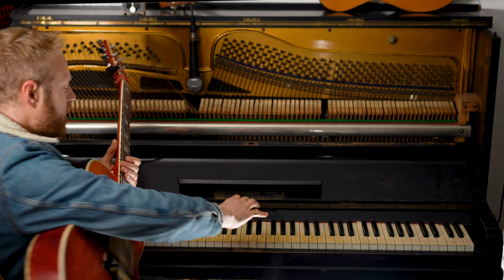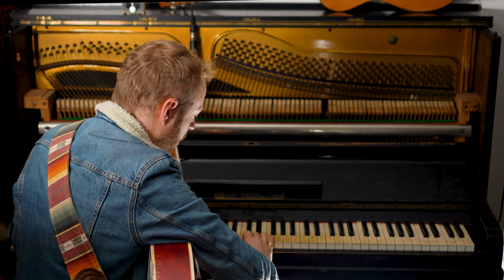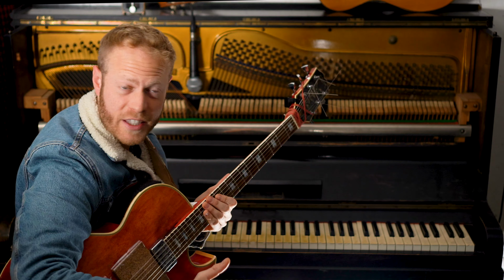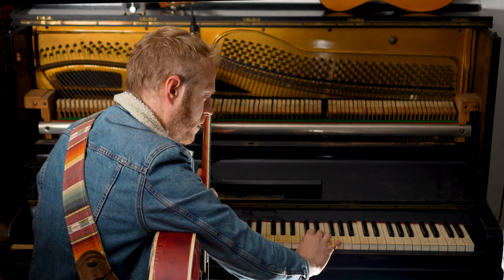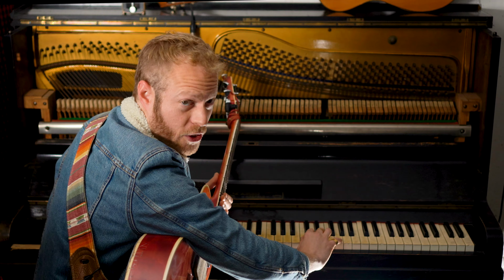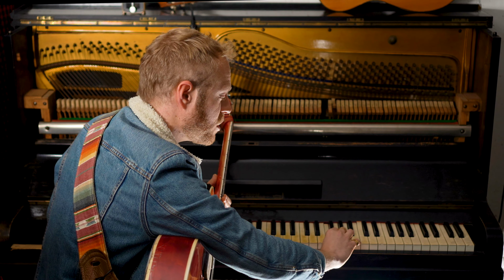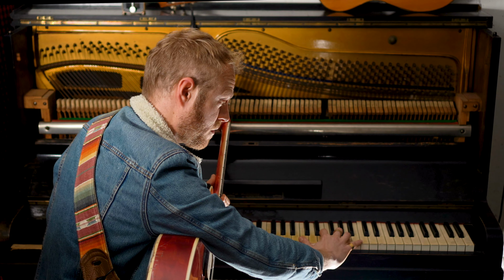So what is it? Basically, we have one center, one gravity point, for example C, and all the other notes relate to that center in a way of tension and release.